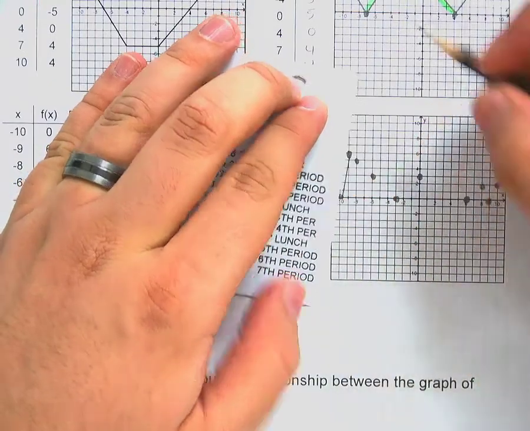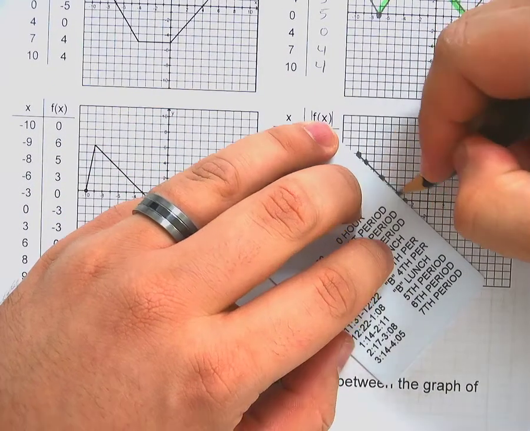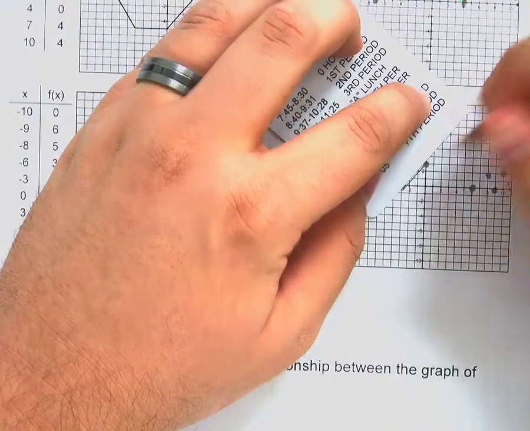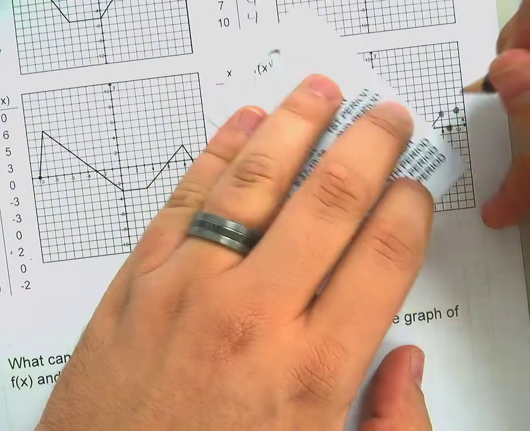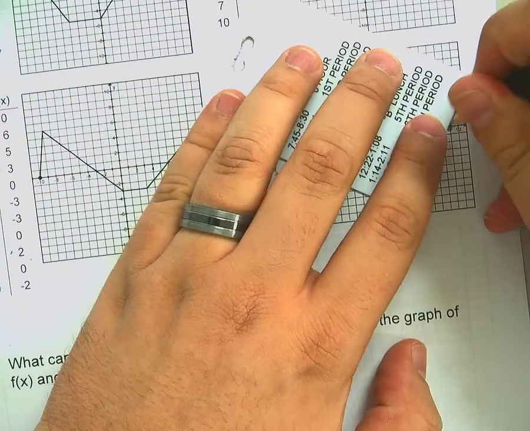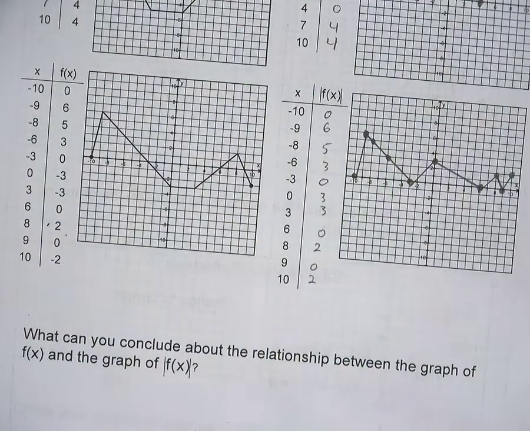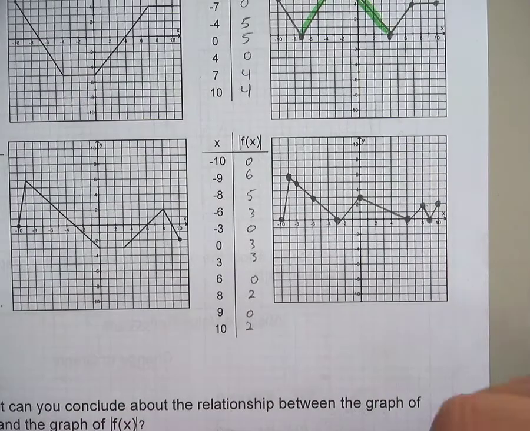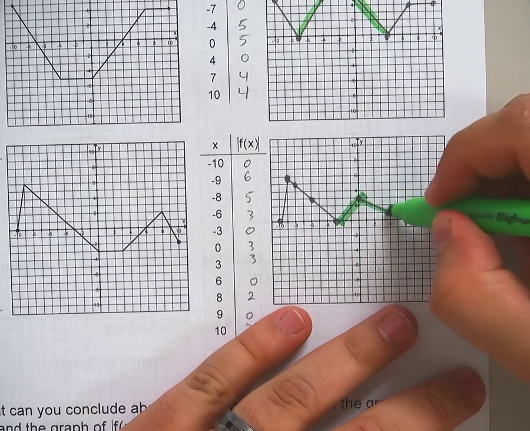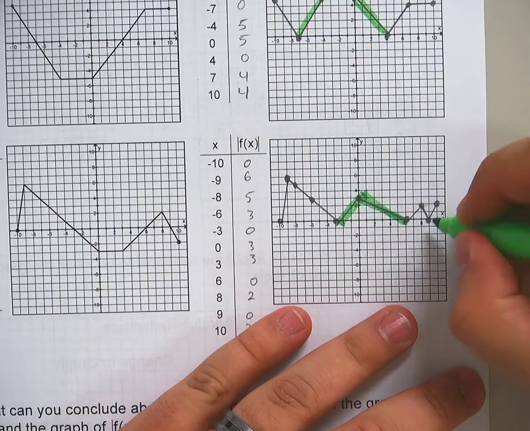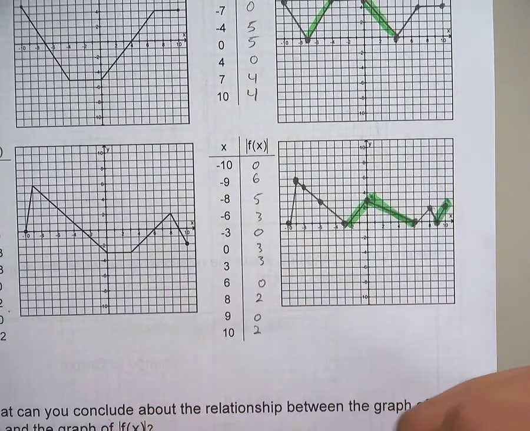So again, what I'm looking at here while you're finishing this up, I'm looking at a function that is now strictly above the x-axis. And yeah, it looks a little weird, but that's because nothing is dropping below the x-axis. So the parts that have changed, this part here, and this last little bit here. Those parts were below the x-axis, now they're above, right? And that's what the absolute value does.